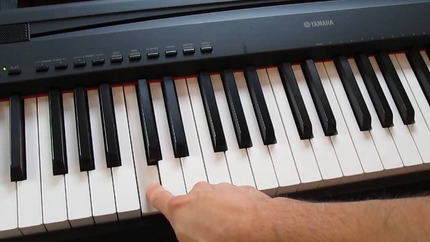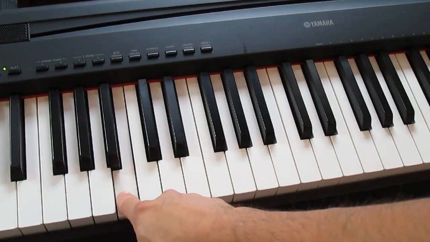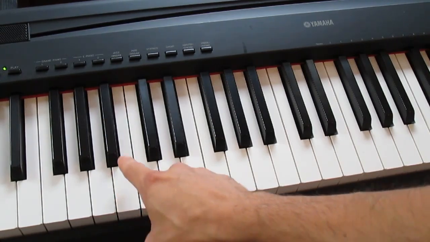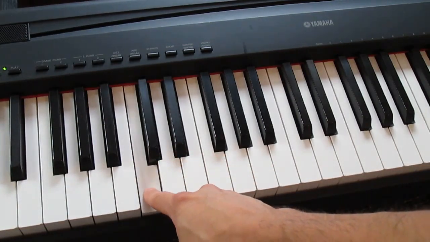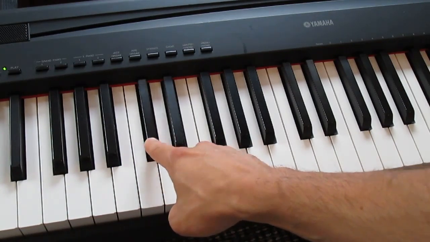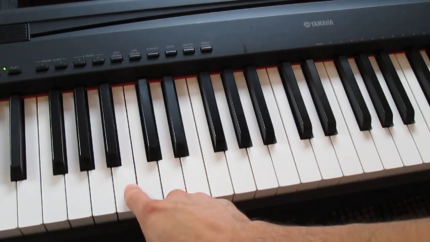A half step down from C is B, because there is no black key or no accidental in between them. So half step up to C sharp, half step down to B.